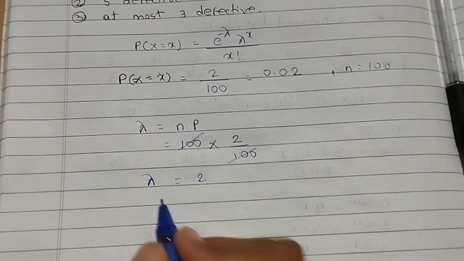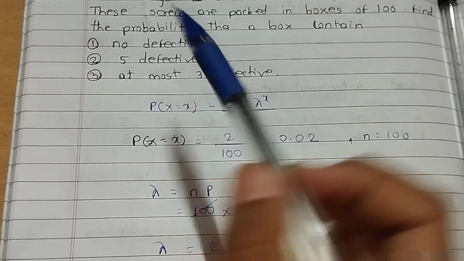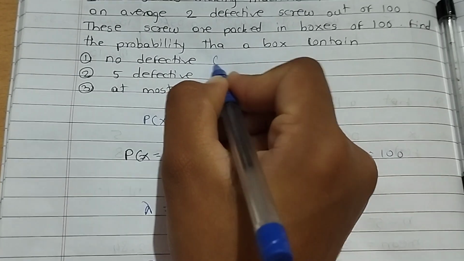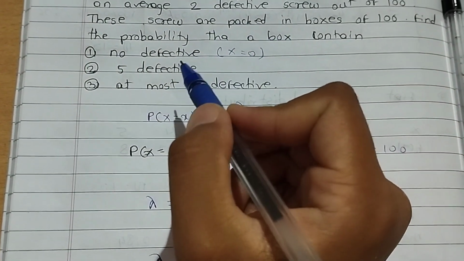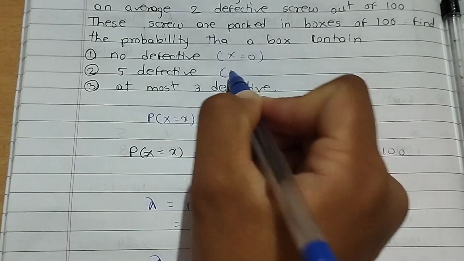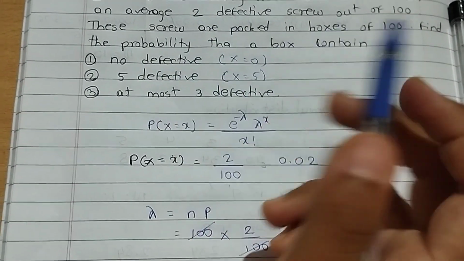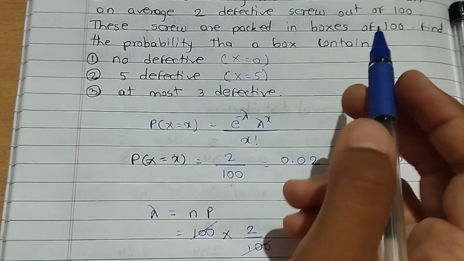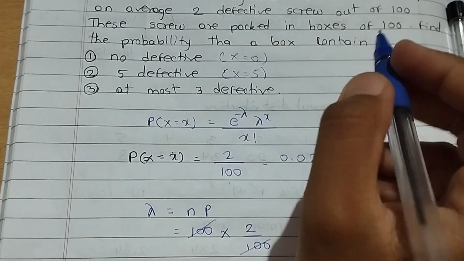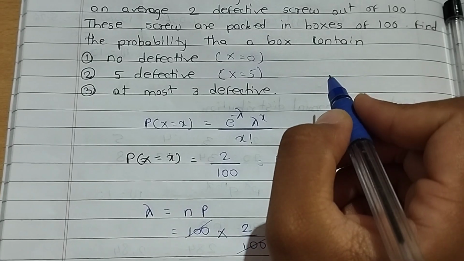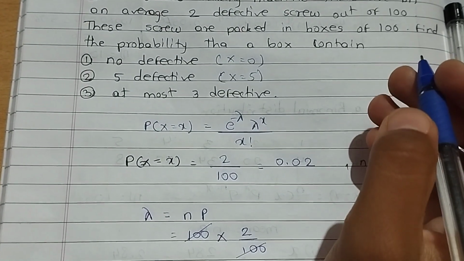So now we put the values in our formula. First we want to find the probability of no defective screw. No defective means x is equal to 0. The second sub question is 5 defective. So x is equal to 5 because we want exactly 5 defectives. And the next one is at most 3 defective. At most means maximum 3, not greater than 3.